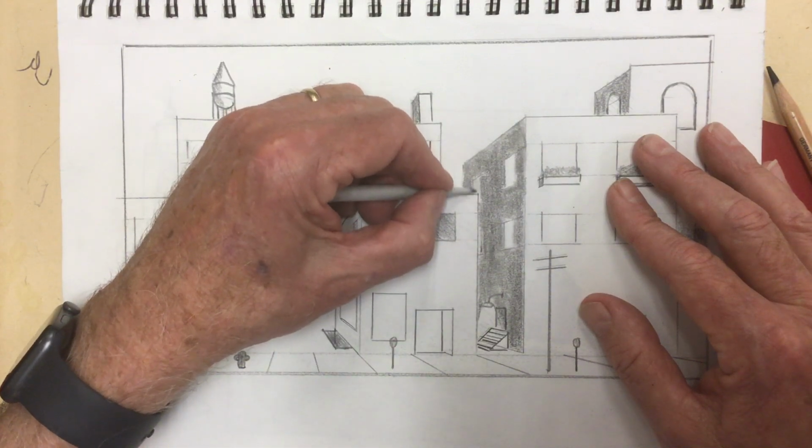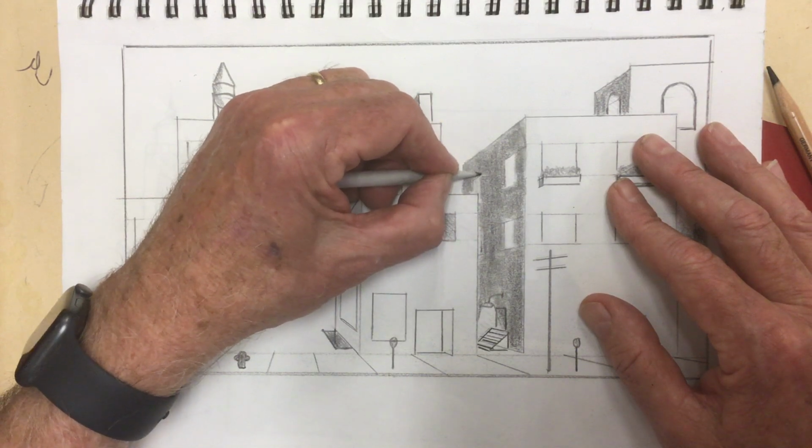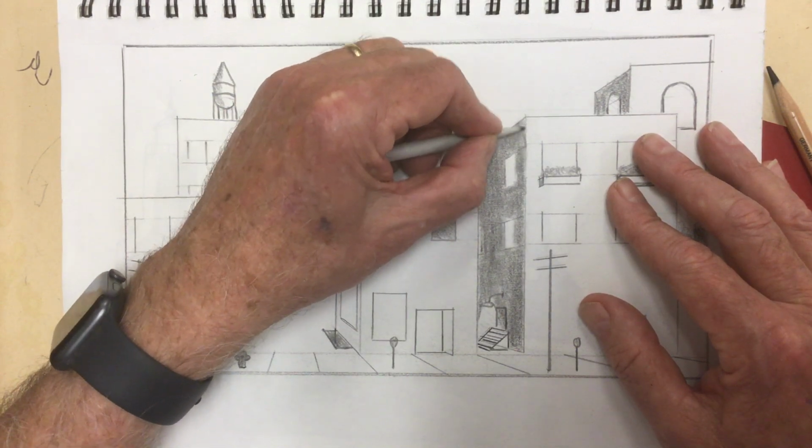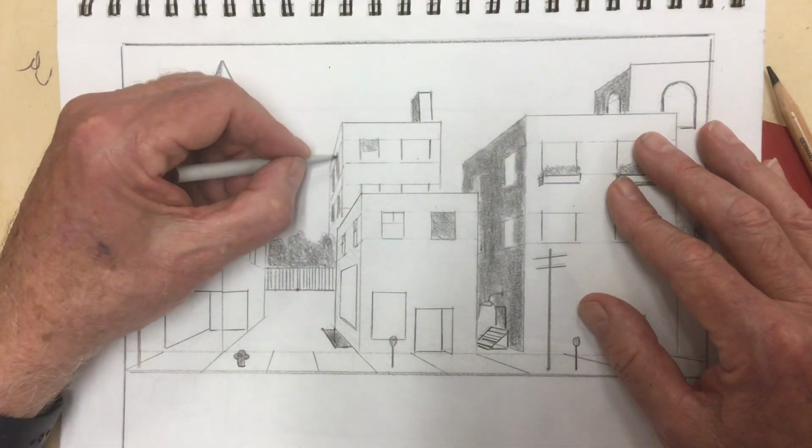Actually use this to draw, so let's just kind of use that a little bit lighter. These are great to play around with, and you can actually draw with these.